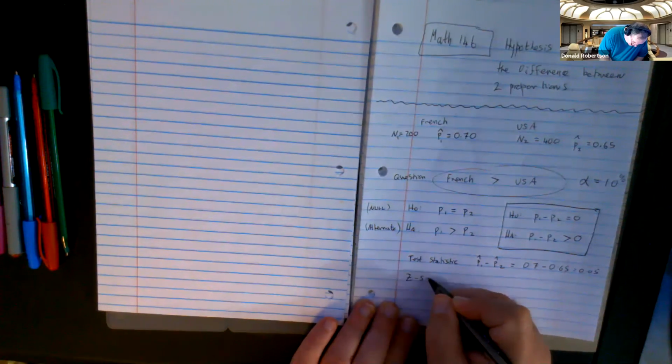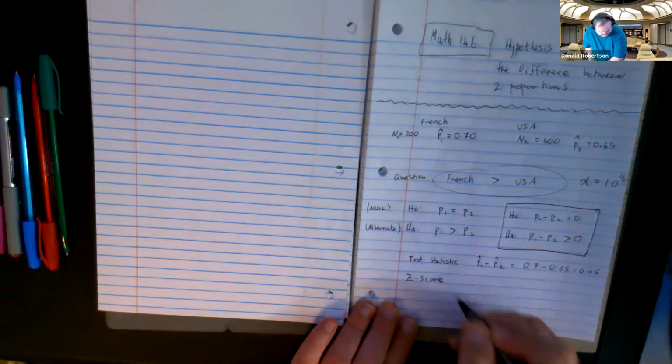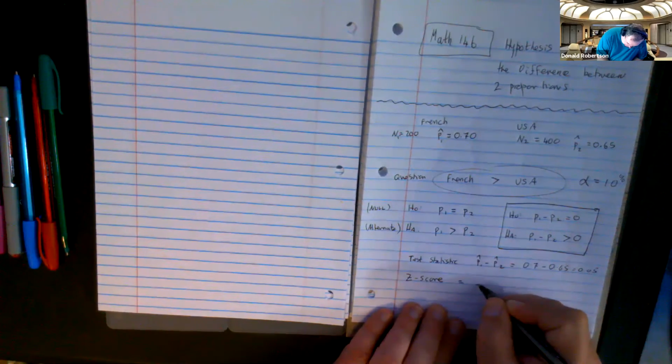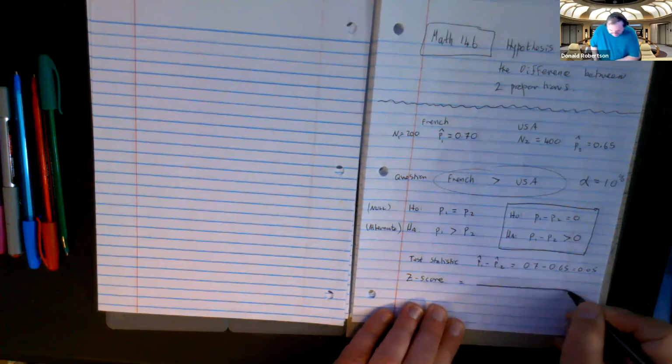We're then going to find a thing called the Z-score. And the Z-score has the following formula. Does anybody want to have a guess at what the Z-score might be for this one?